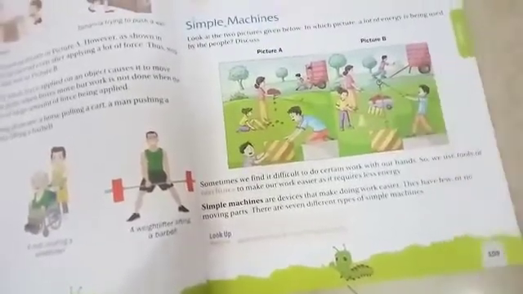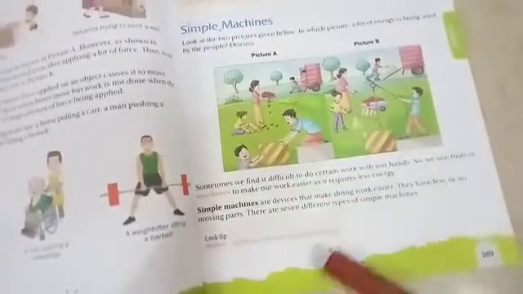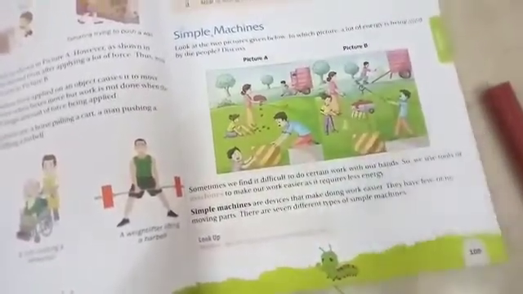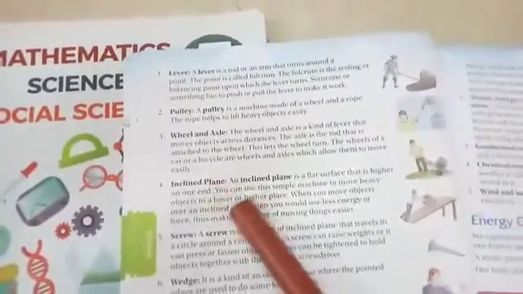Here we can see there are different types of simple machine. First one is lever, second is pulley, then wheel and axle, inclined plane, screw, as well as wedge. So these are the 6 types of simple machine.